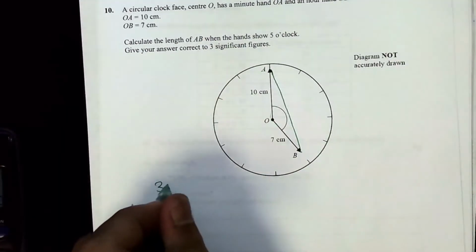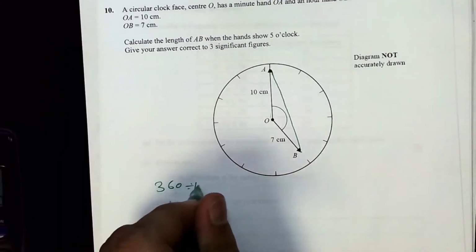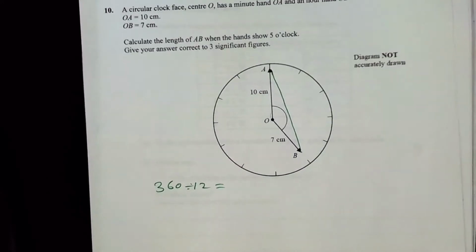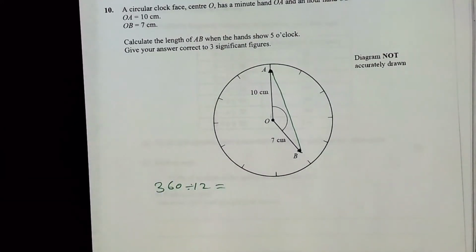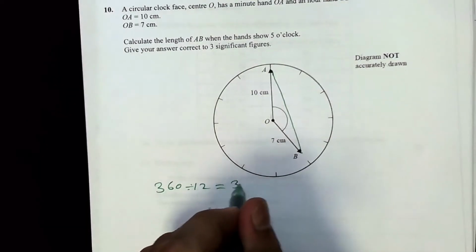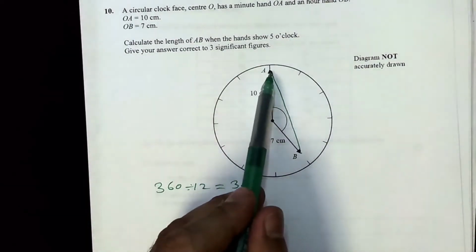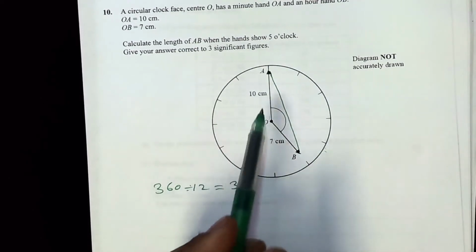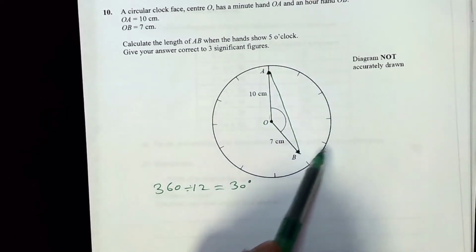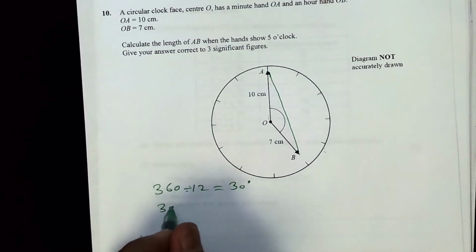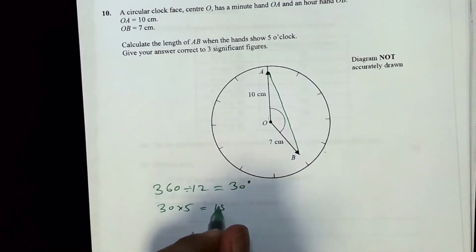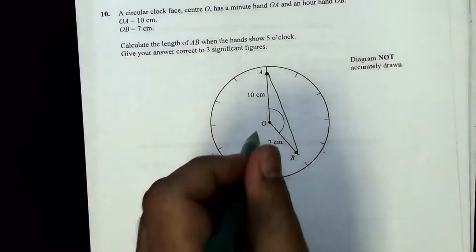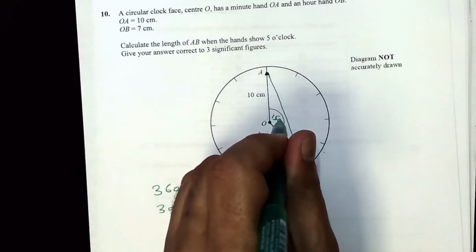So first step, 360 divided by 12 equals 30 degrees. So for each hour it's 30 degrees. Now we've got 1, 2, 3, 4, 5, so 30 times 5 equals 150 degrees. So that angle there is 150 degrees.